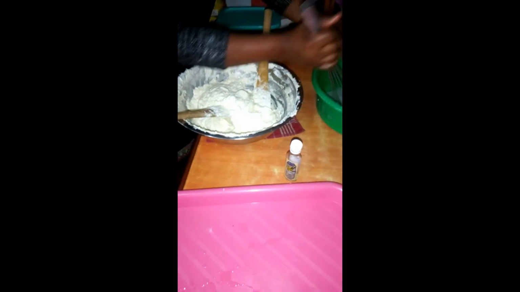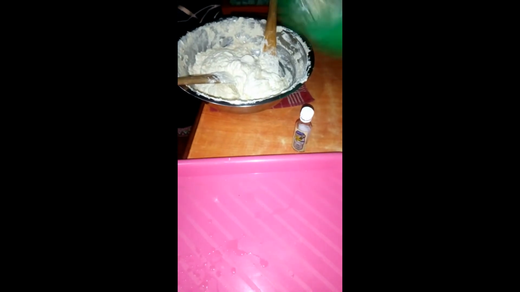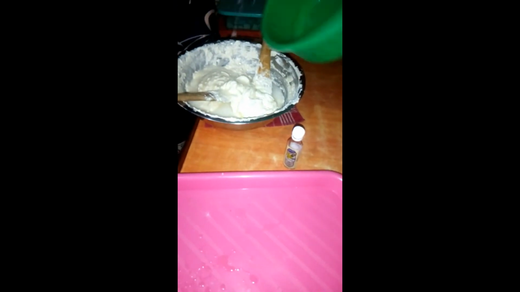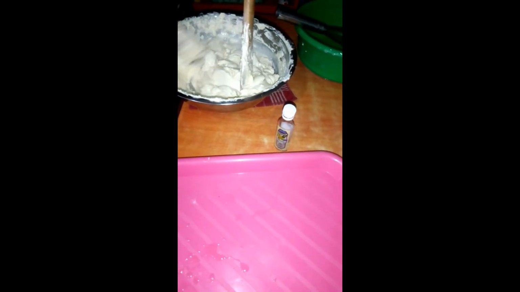Even if it curdled a little bit at this juncture, at least we are good to go. We need to be extra careful because sometimes we can see our mixture curdling here.